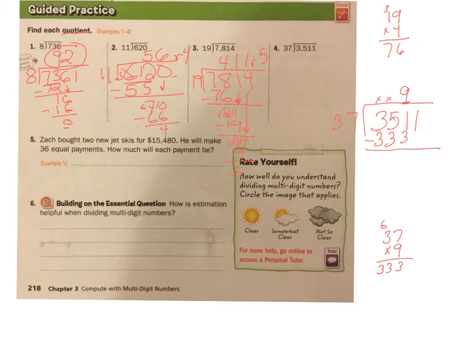1 minus 3 I can't do. That becomes a 4. That becomes an 11. So that would be 8, and that's 1. 18. Now I bring down my 1, and that's 181. And I know that this is close to 40. 40 times 4 is 160. 40 times 5 is 200, so I'm going to go 4.